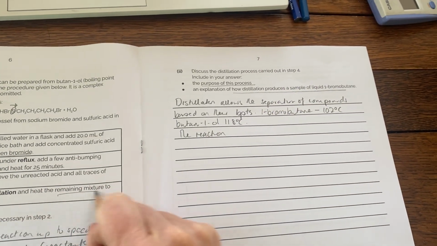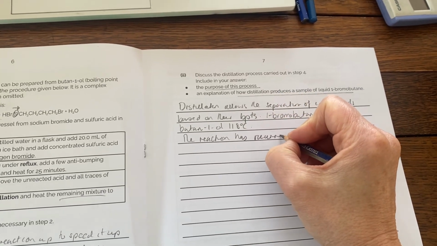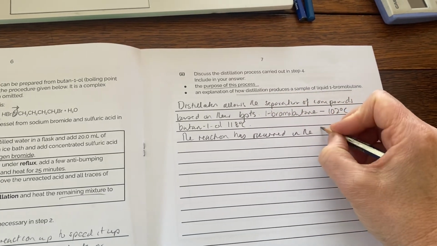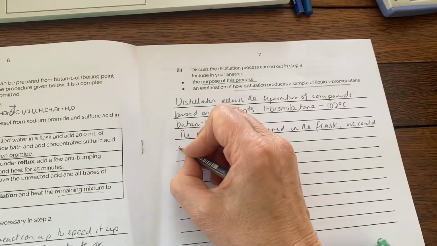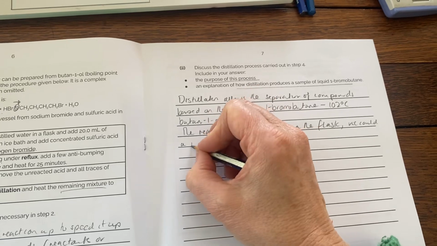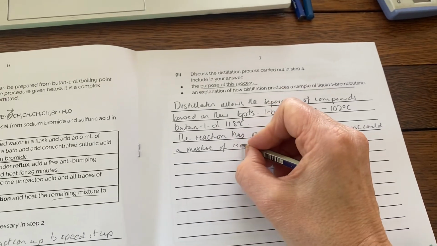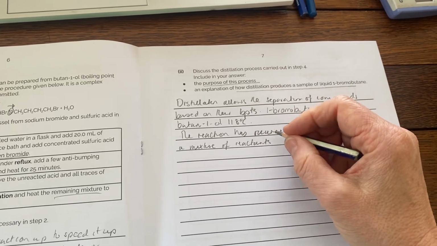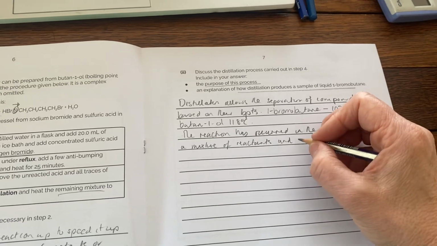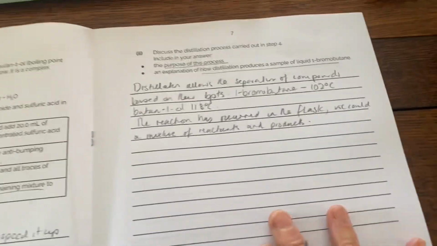Okay, the reaction has occurred in the flask. We could have a mixture of reactants and products. In fact, we are likely to have a mixture of unreacted reactants, even though we've refluxed, and products. It could be unused reactant. And of course, we've got 2 products.